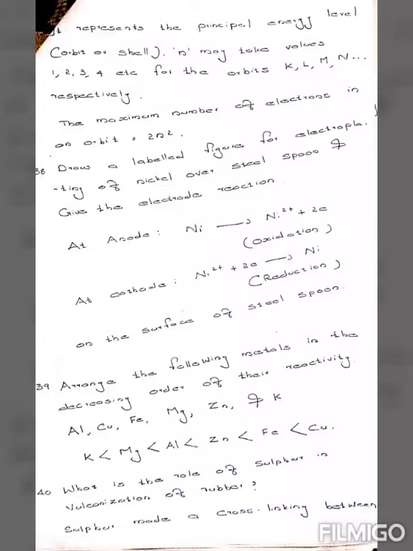Next question, arrange the following metals in the decreasing order of their reactivity. Aluminium, copper, iron, magnesium, zinc, potassium. Answer, potassium greater than magnesium greater than aluminium greater than zinc greater than iron greater than copper.